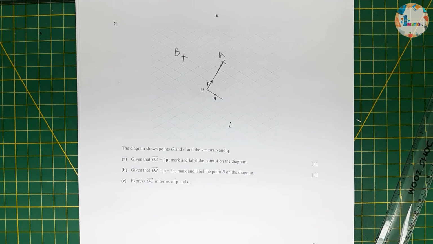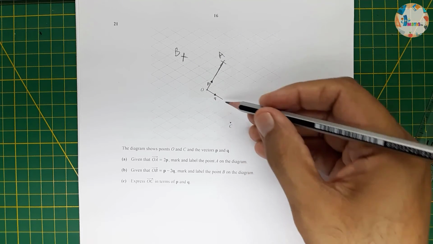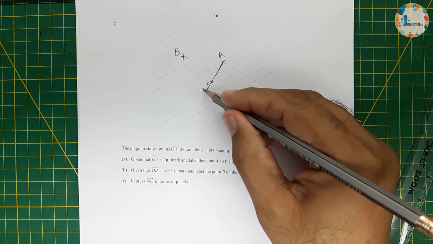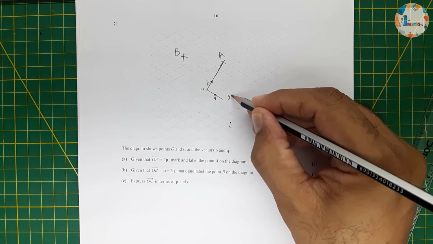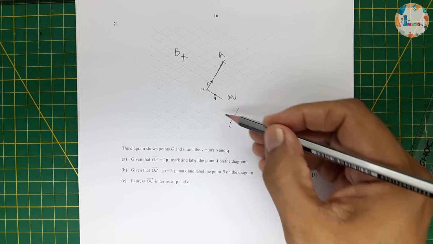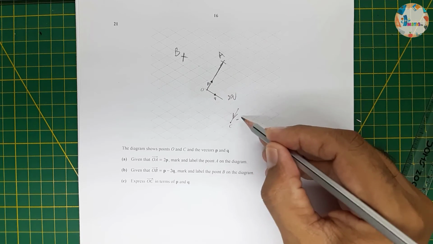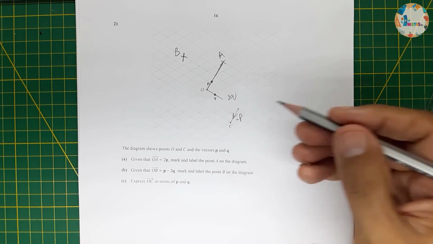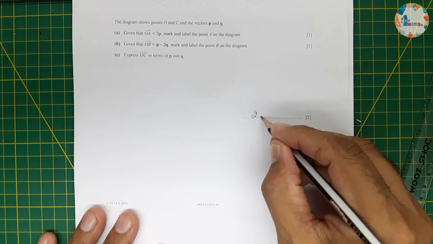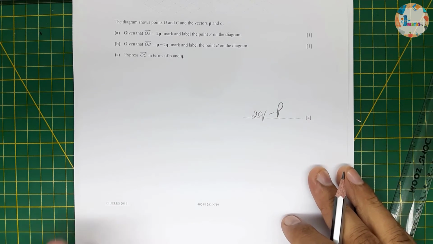Now they are saying express OC, this one, in terms of P and Q. So we can extend this up to this one, which will be 2Q. From O to this point will be 2Q, and from this point to this one will be this direction, which is opposite of P. So this will be minus P. So 2Q minus P, we can write it as the answer to the C part. This will be our final answer to the C part.